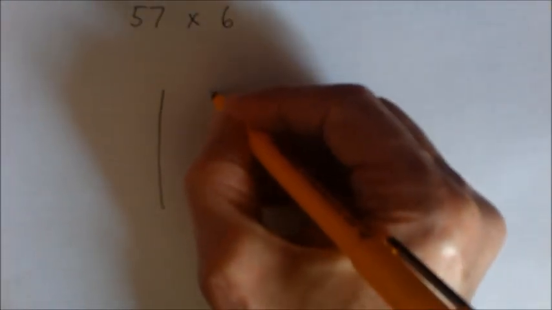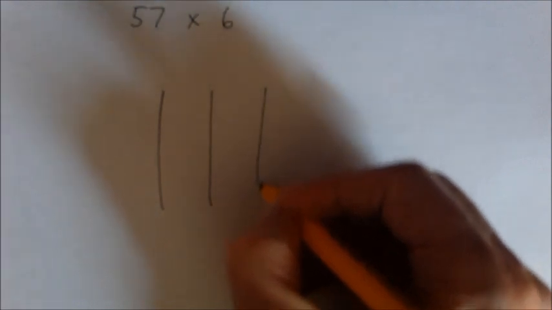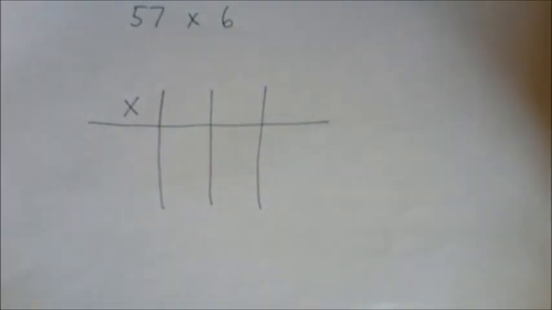You've got it. You draw a grid. It's called grid multiplication because we use a grid to help us, and we draw it something like that, and then we're ready for step 2.